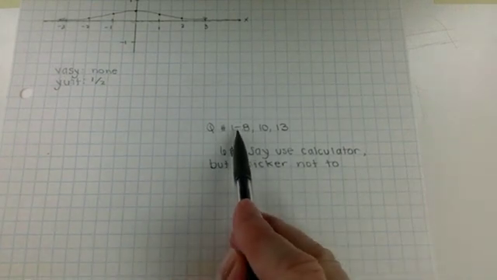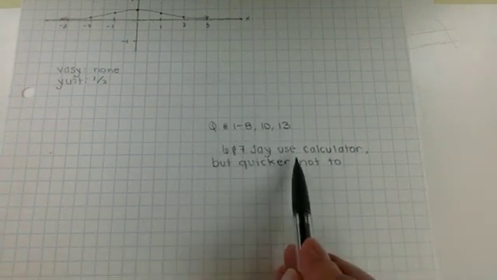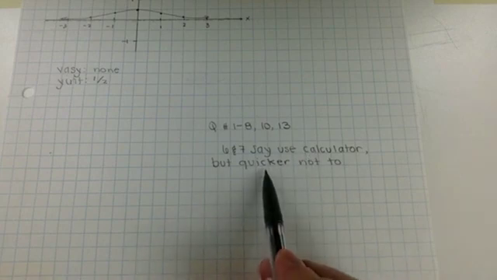You're going to do questions 1 to 8, 10, and 13. On 6 and 7 it says use the calculator, but it is quicker not to. Hooray!